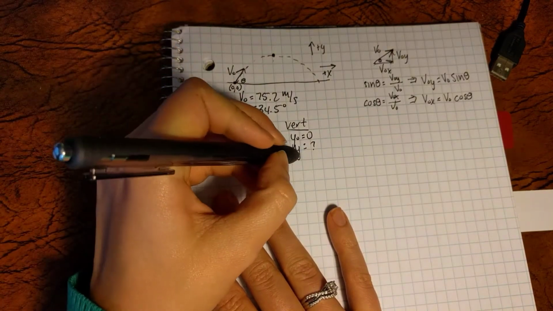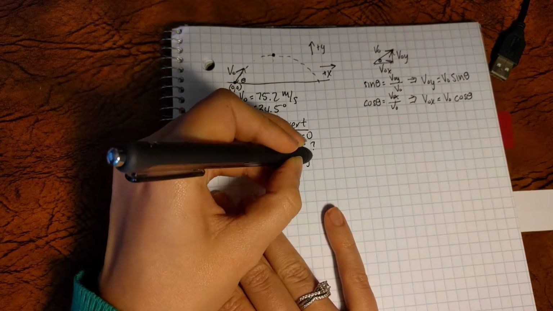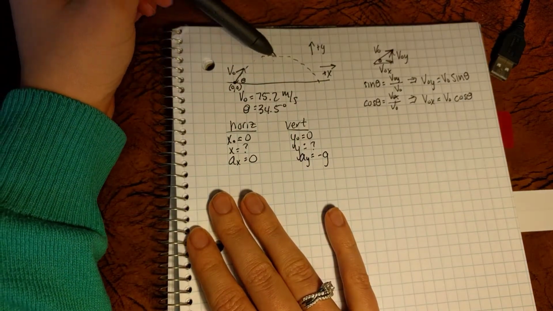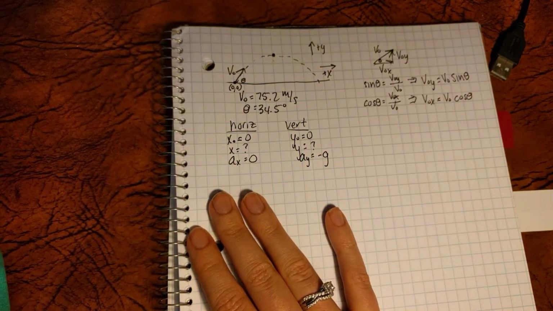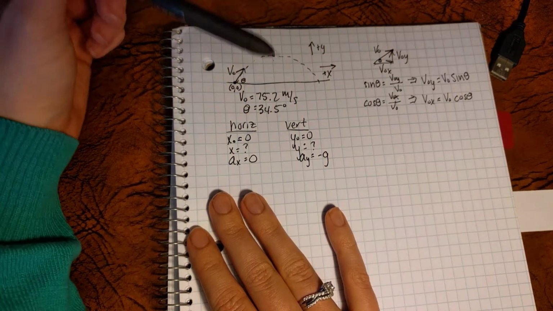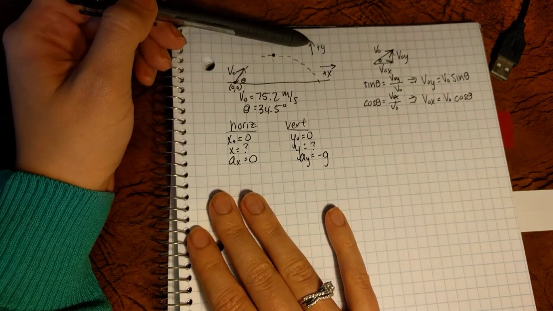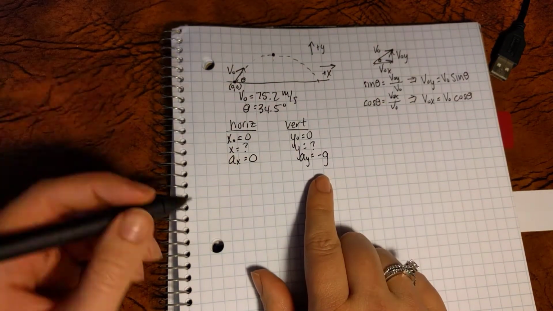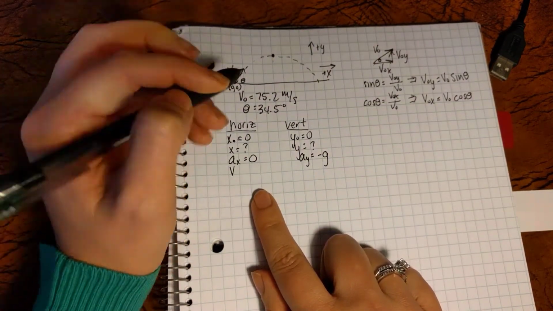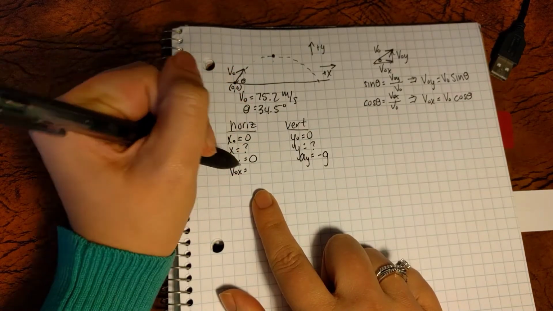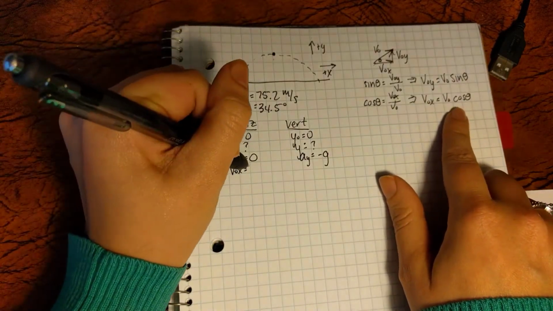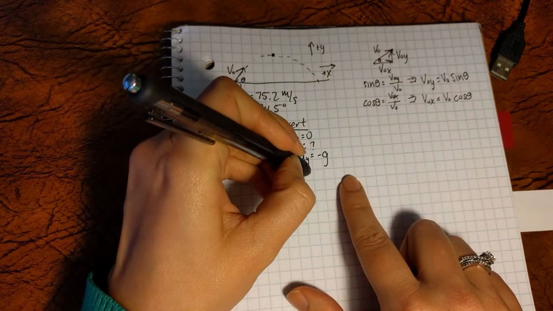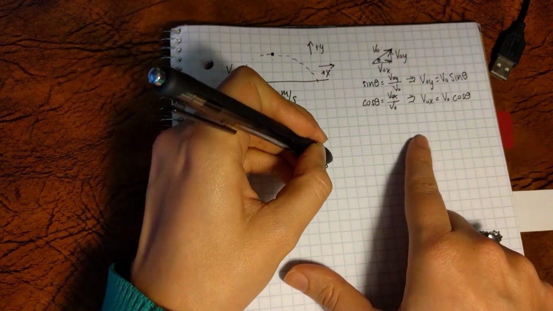Horizontally, our acceleration is 0. Vertically, our acceleration is negative g. Right? So because our object is in free fall, the only acceleration we have is the acceleration due to gravity that has a magnitude of g, in the downward direction. Downwards is negative in my coordinate system. My initial velocity in the x direction, I already found an expression for that. That's v naught cosine theta. Where my initial velocity in the y direction is v naught sine theta.